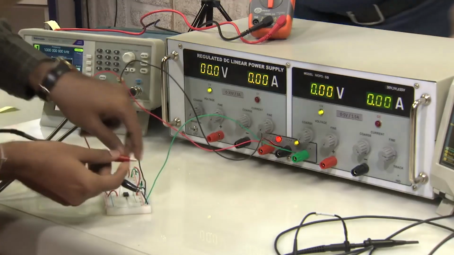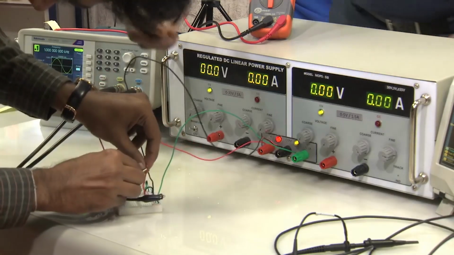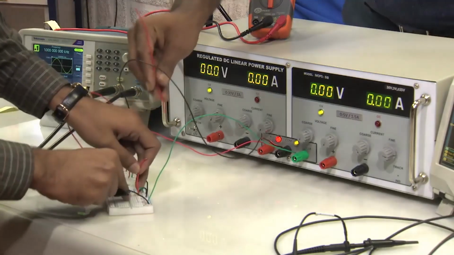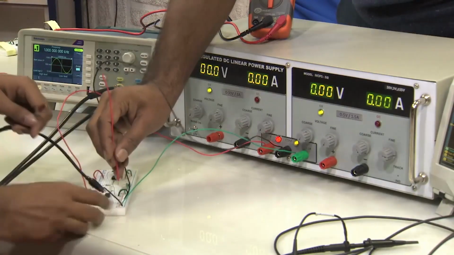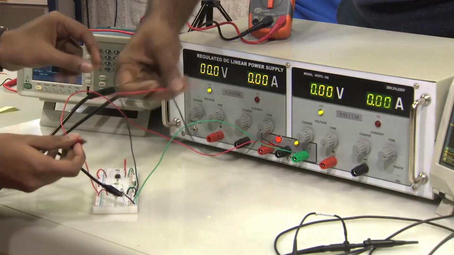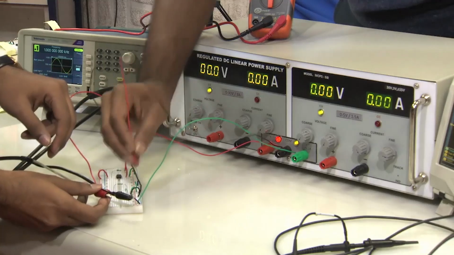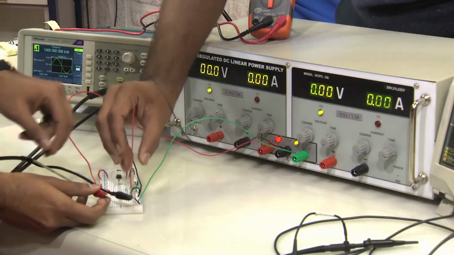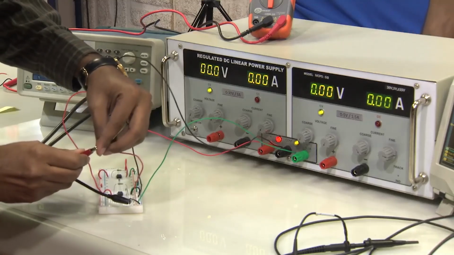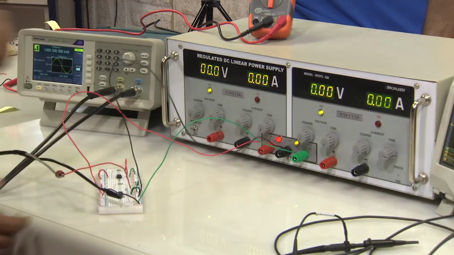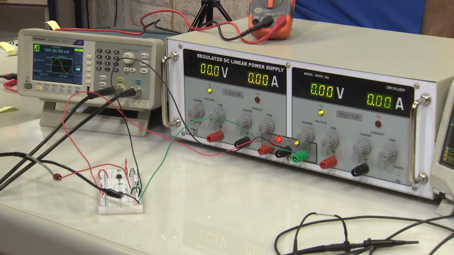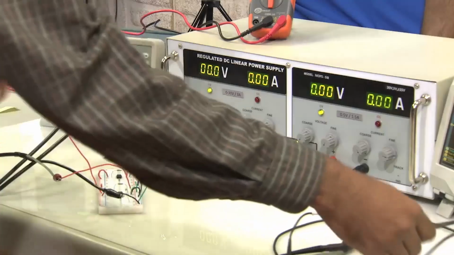Or you can take another, longer wire, it is easier, take this one. Okay, connect it. So, now he has given the input to the inverting terminal of the operational amplifier.